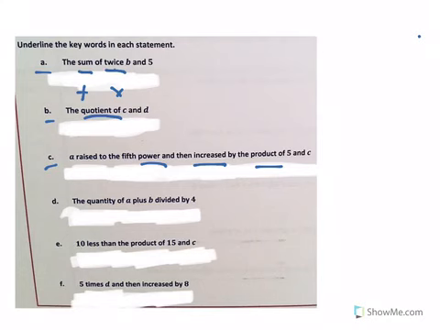D, the quantity of A plus B divided by 4. Quantity, plus, and divided. For E, 10 less than the product of 15 and C. Less than shows me subtraction. Product shows me multiplication. And finally for F, 5 times D, then increased by 8. 5 times D, again multiplication, increased by 8, we're going to add. So this is one of the first steps when you have a statement that you need to make an expression out of. One of the first steps would be to see what operations are already involved in the question. Let's go ahead and look at one together.